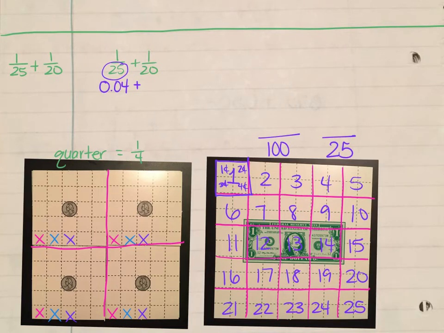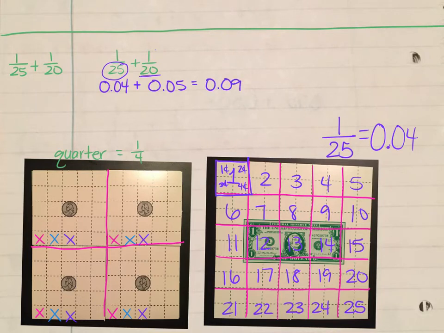Now we have 1/20. If you don't remember what 1/20 is equal to, go ahead, look back in your notes. Pause the video if you need to. 1/20 is the same as a nickel, or 5 cents. So 4 cents and 5 cents equals 9 cents.